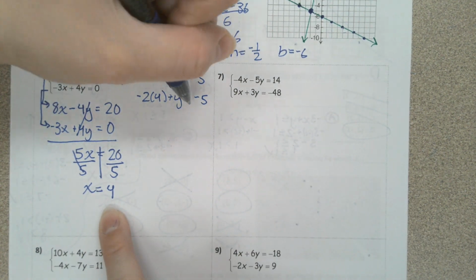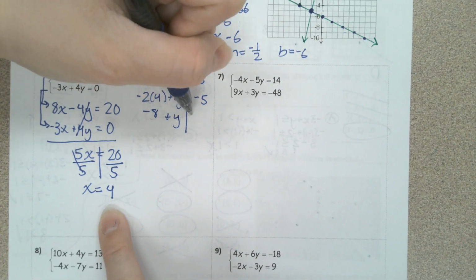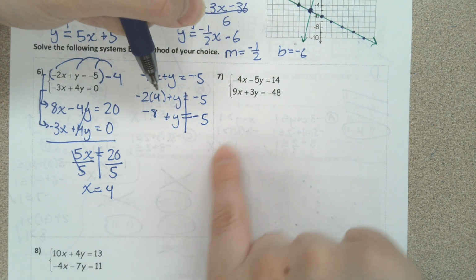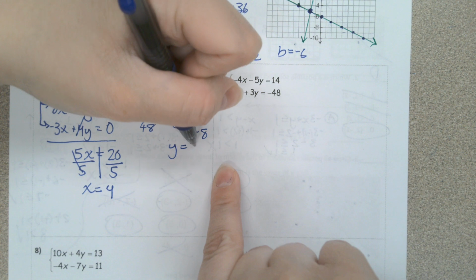Then I solve for y. -2 times 4 is -8 plus y equals -5. Add the 8 over. Y is 3.